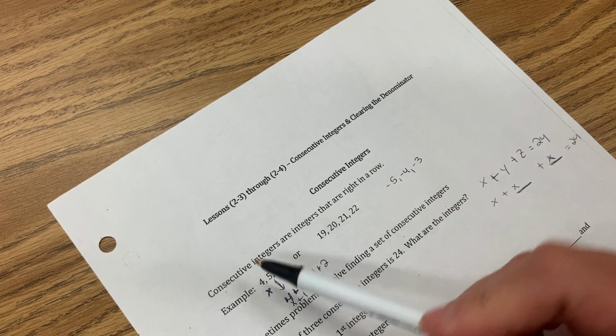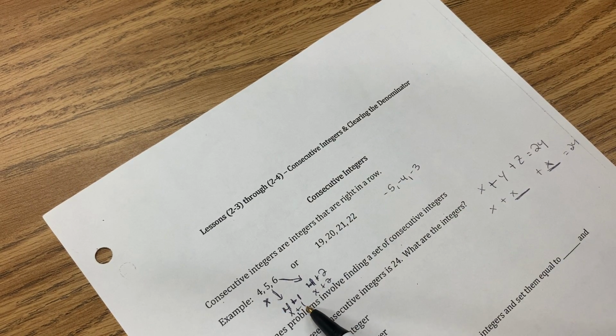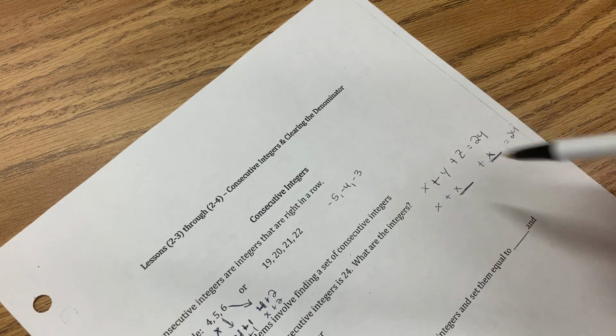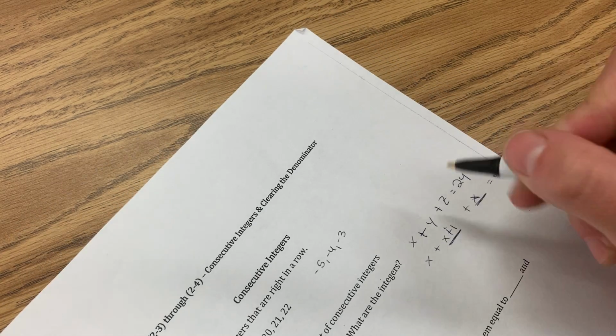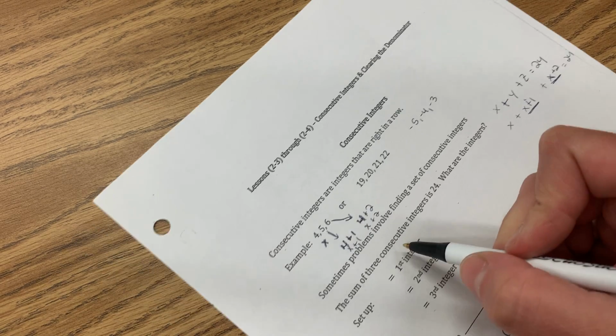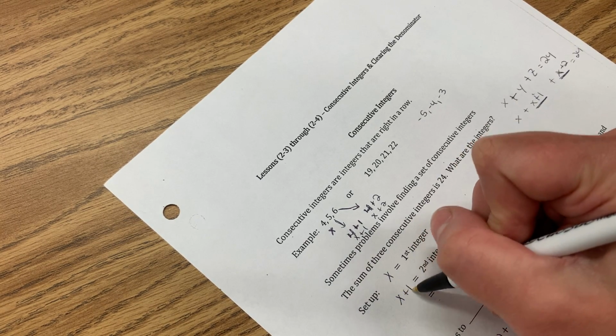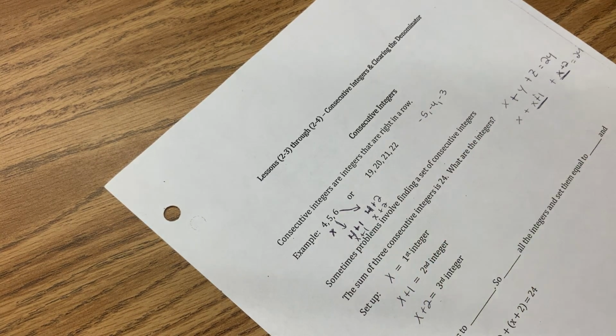And then 6 is x plus 2. So this is 1 space away, and this is 2 spaces away from the original x. So that's what we can do here. To set it up, your first integer is always x. Your second integer is 1 away from it, and then the third is 2 spaces away from it.